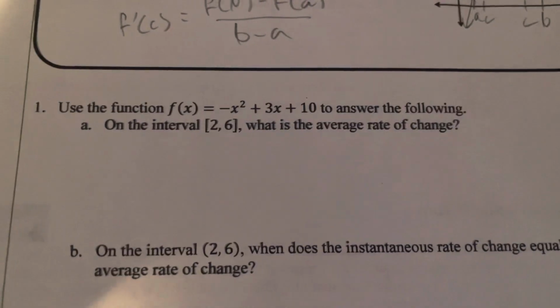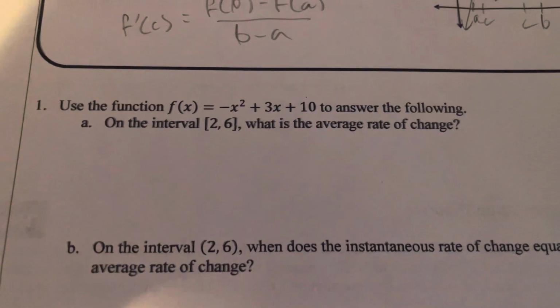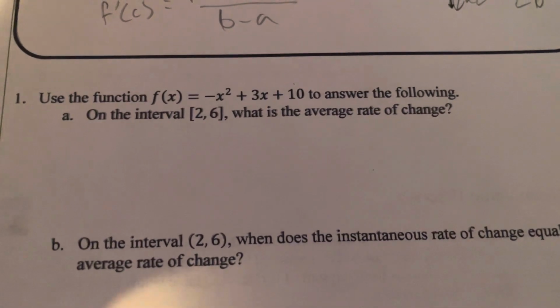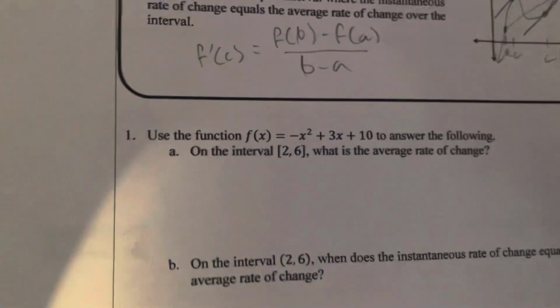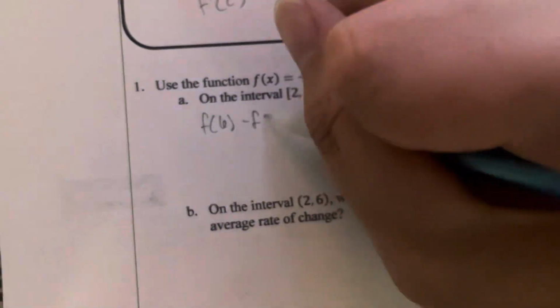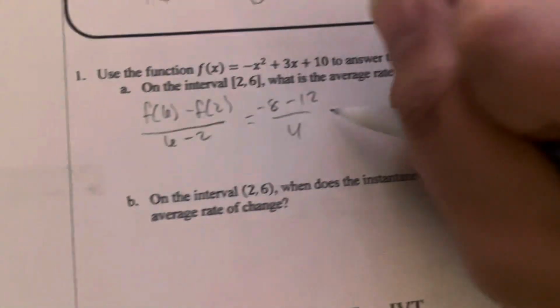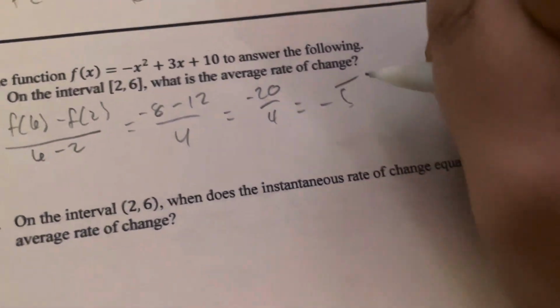Number 1, use the function f of x equals negative x squared plus 3x plus 10 to answer the following. A, on the interval 2 to 6, what is the average rate of change? Average rate of change formula is just f of 6 minus f of 2 over 6 minus 2, which is negative 8 minus 12 over 4, which is negative 20 over 4, which is negative 5.